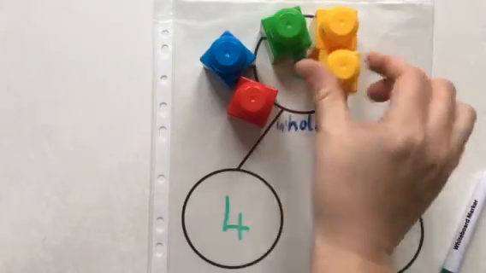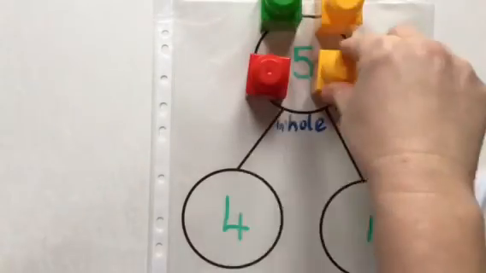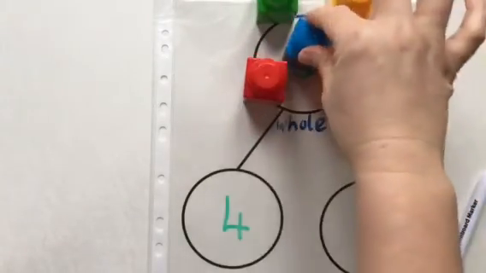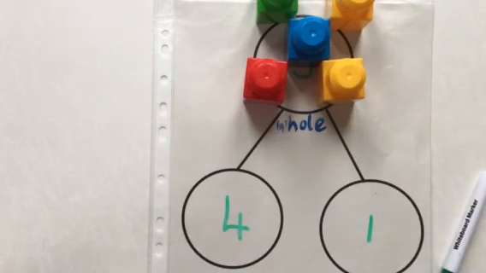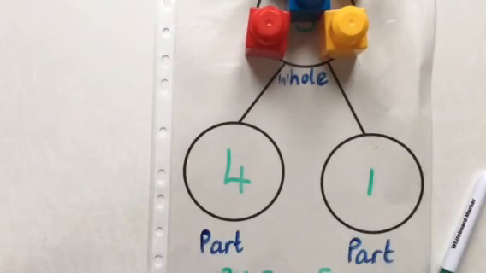You could even get them to put it in the number 5 pattern here to double check that they definitely have 5. Triple check. There you are. So that's how to use the part whole boards.